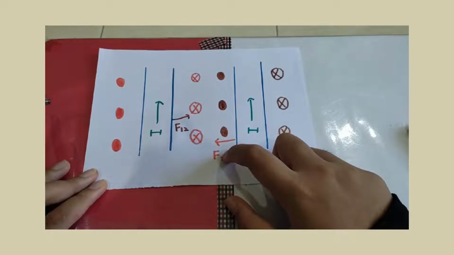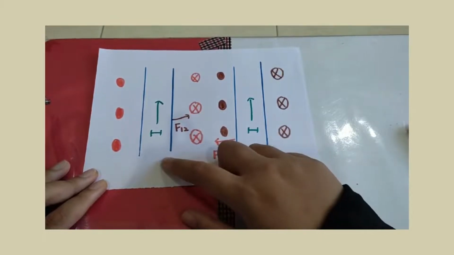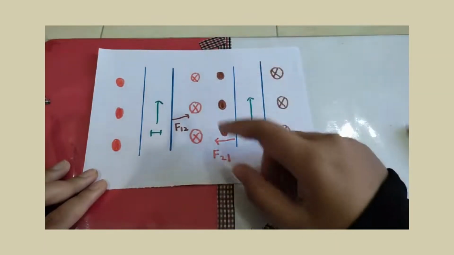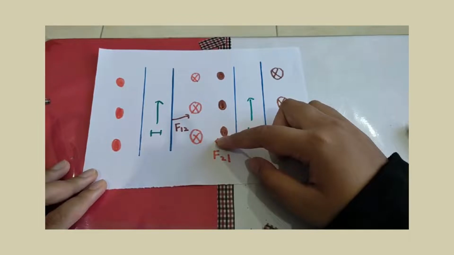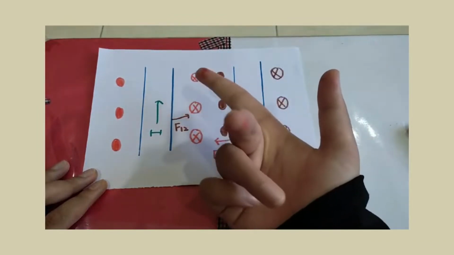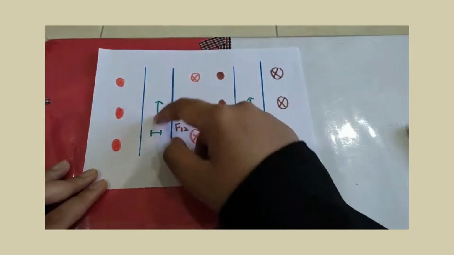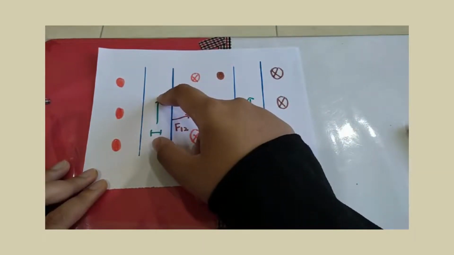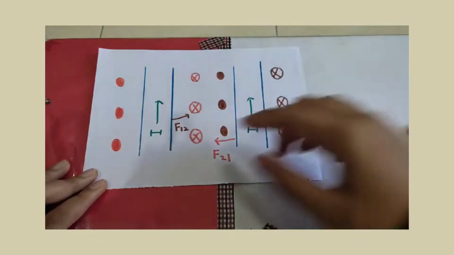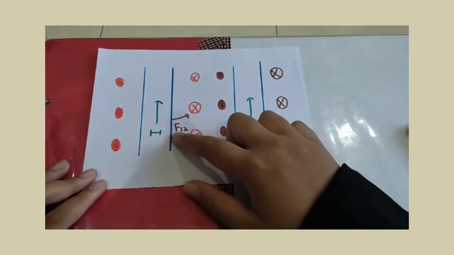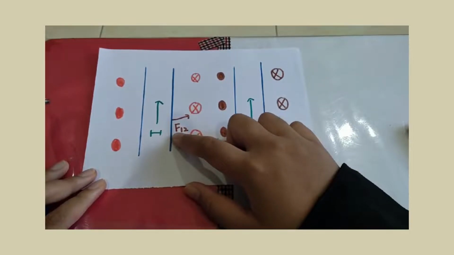Same goes with wire 1. For wire 1, we will use this part, the magnetic field produced by wire 2, which is going outward, and the current is going upward. So the force is going inward. That's why we say that the force experienced by 1 excited by 2 is going inward too.